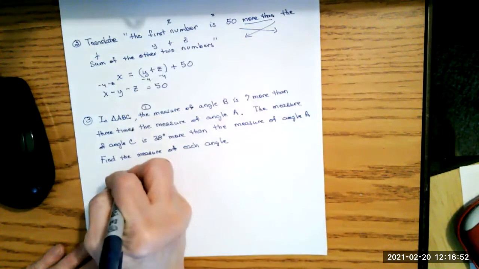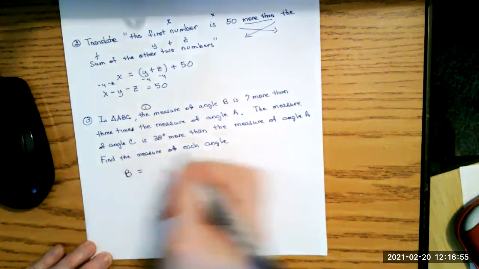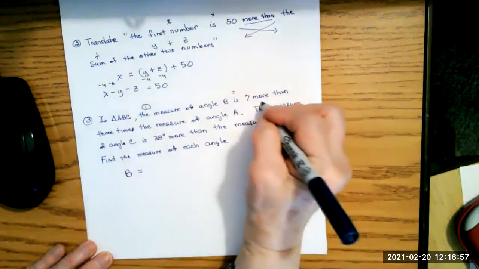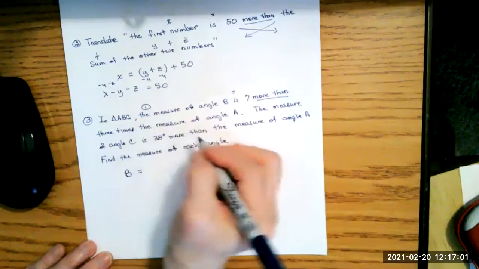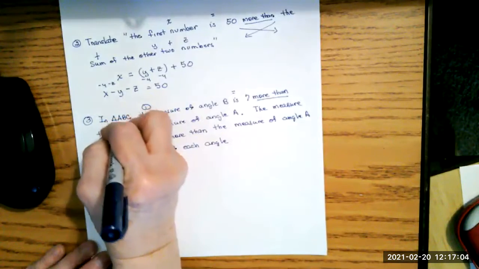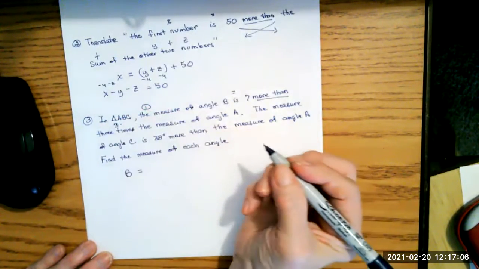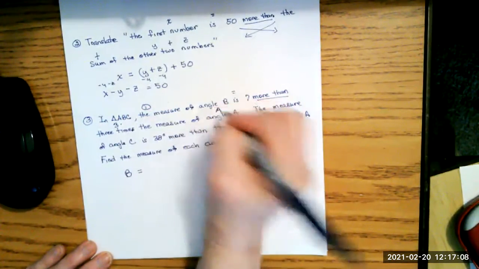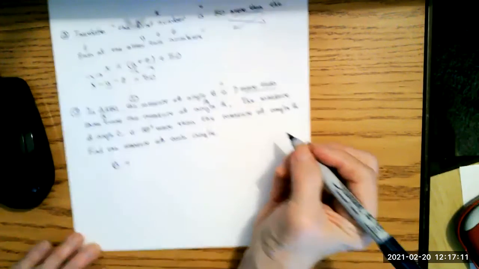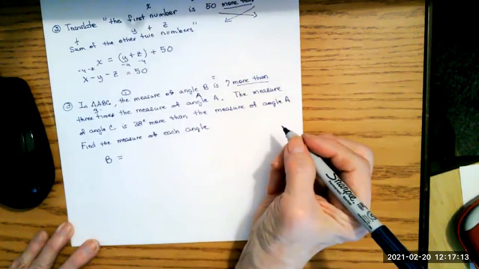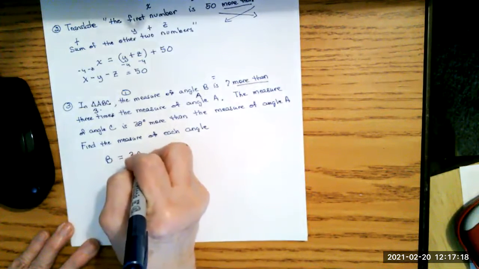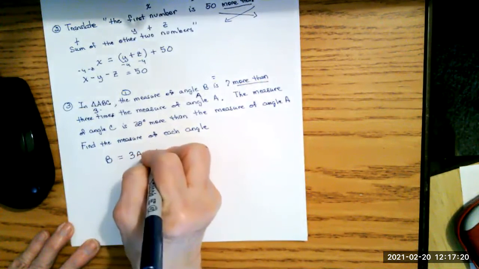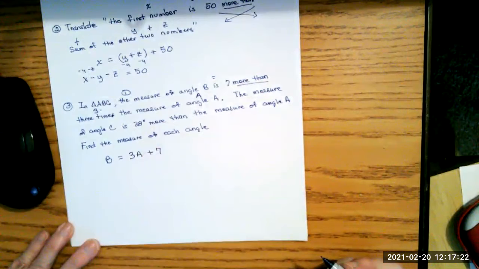The measure of angle B means equal. 7, there's our more than, so we need to reverse. 3 times, so that would be 3 times the measure of angle A, and I'm going to use A for angle A. And so 7 more than 3 times would give us 3 times A plus 7. 7 more than 3 times the measure of angle A.